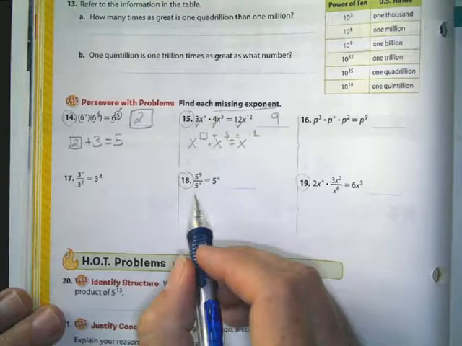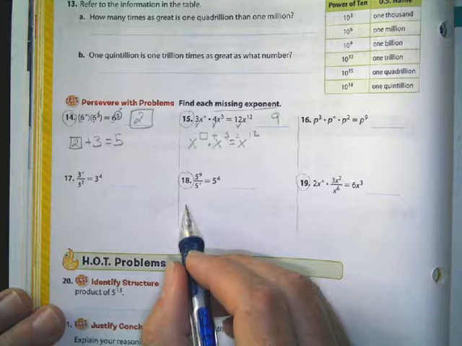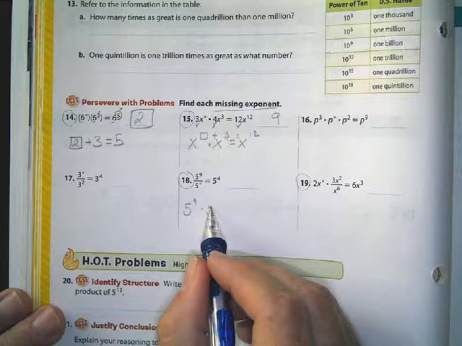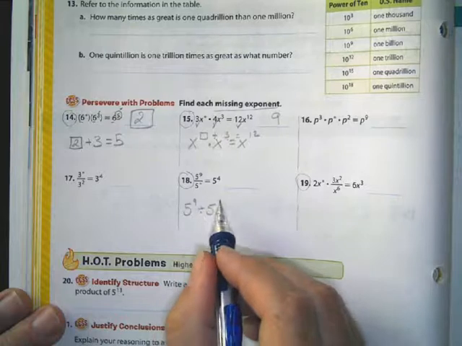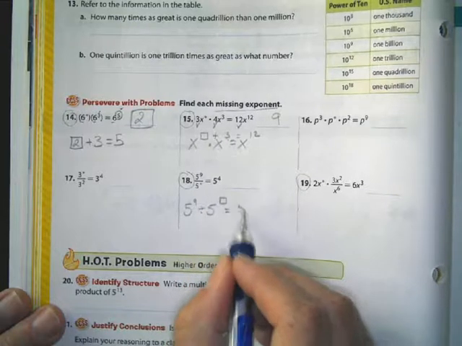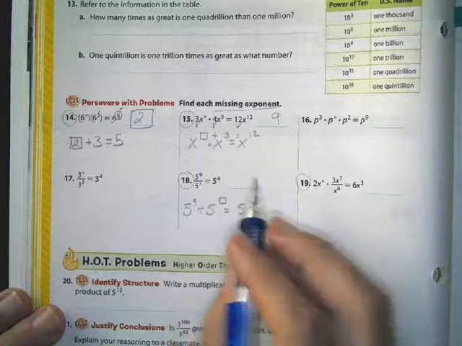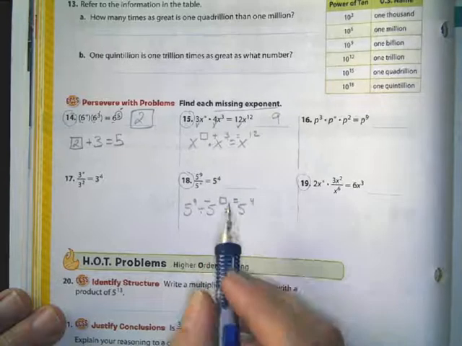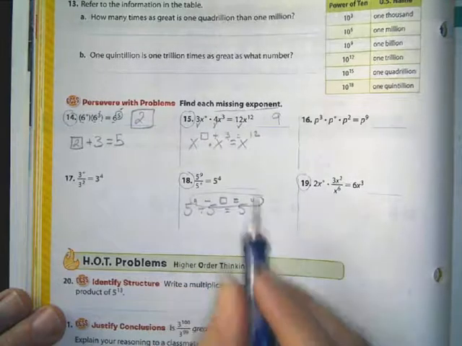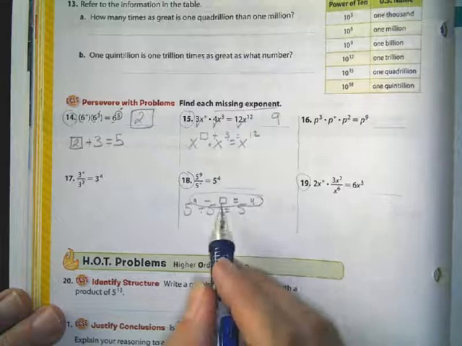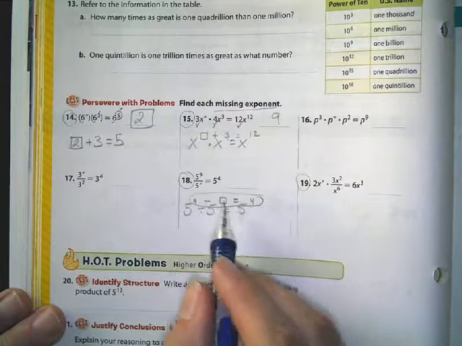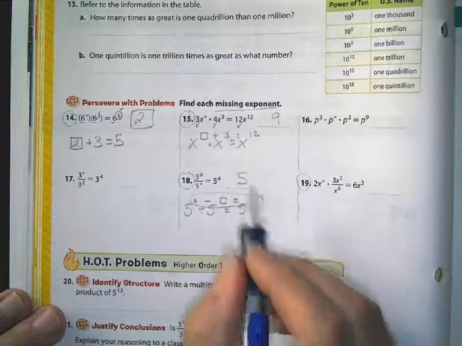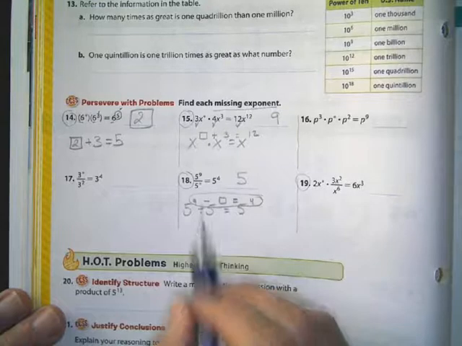On number 18 down below, same kind of idea, right? We have 5 to the 9th, right, times 5, or really divided by 5 to I don't know, equals 5 to the 4th. Now when we're doing division, this becomes 9 minus something equals 4, right? That's the part we're really worried about. The bases are all fine. So we're looking at 9 minus what number gives me 4? Well, again, I can solve this by moving things around or just knowing 9 minus 5 gives me 4. So that is the missing value for number 18.